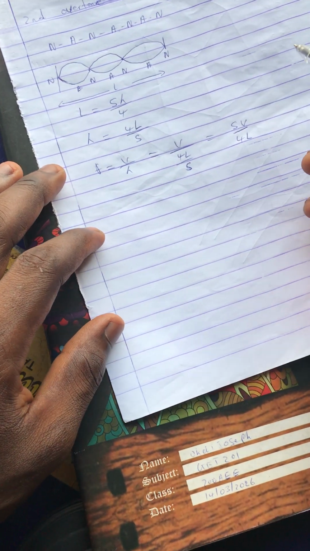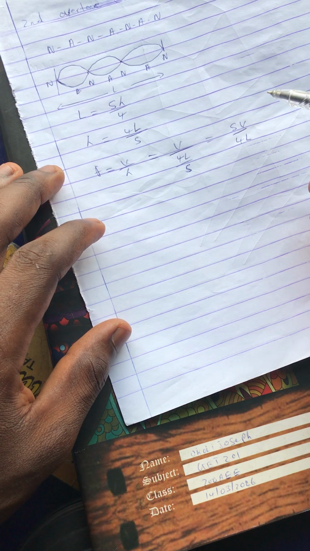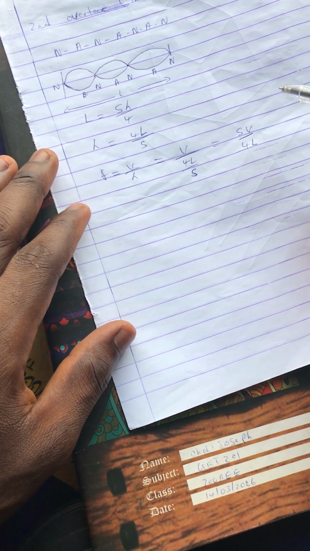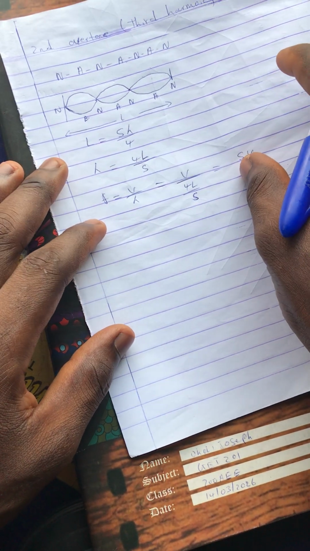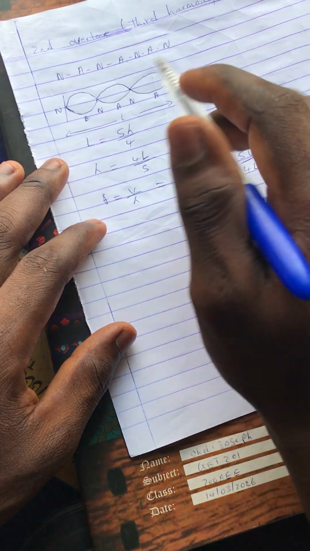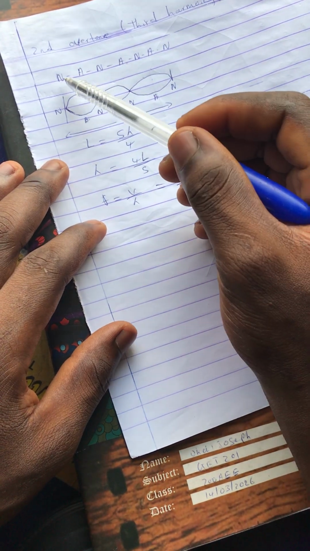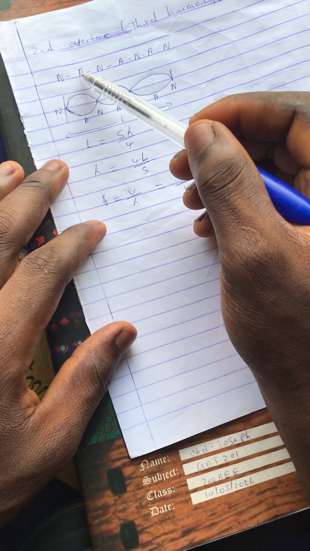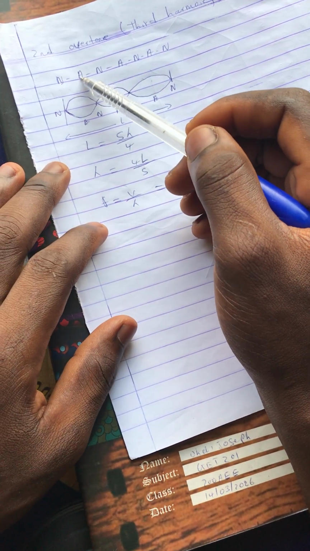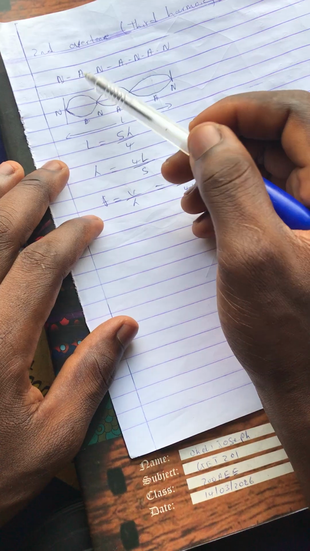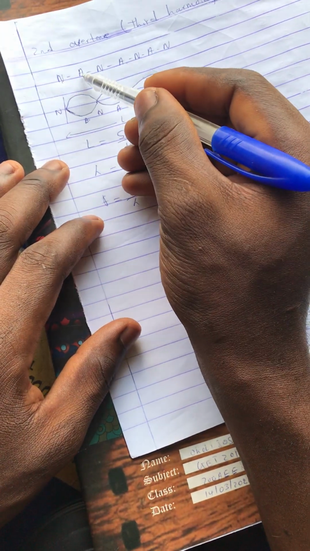Now, if you notice something, I actually didn't calculate it well. You can see there's an error here. If you calculate it well, I told you from our node to our antinode is a quarter of our lambda. Now, from here to here is 1.